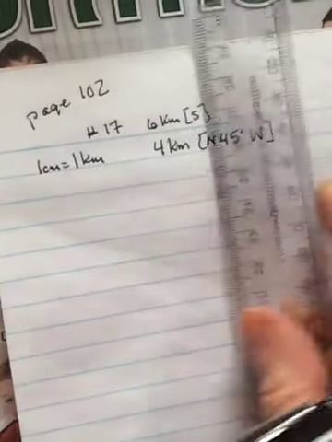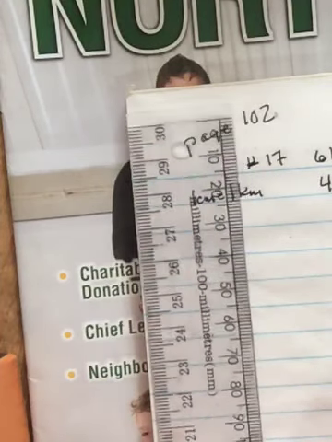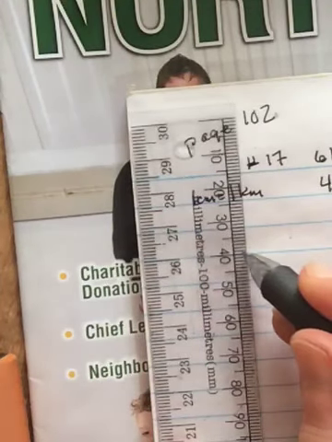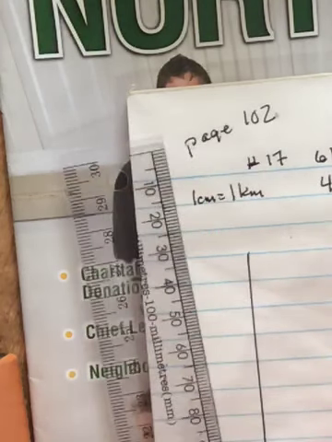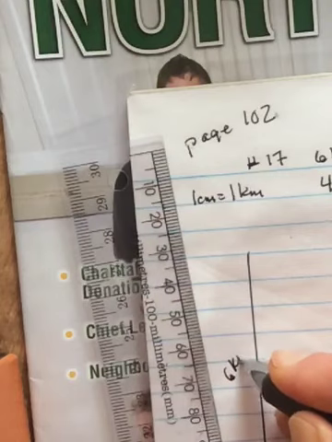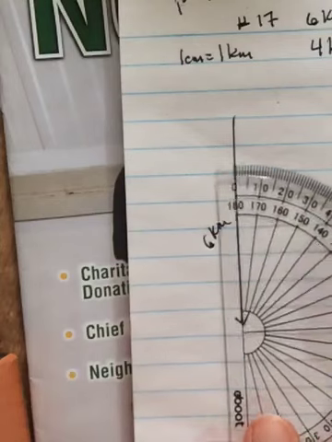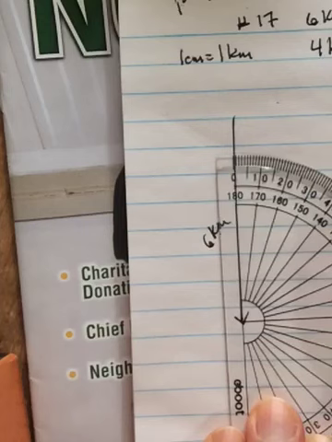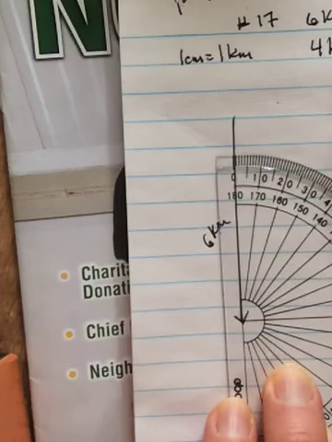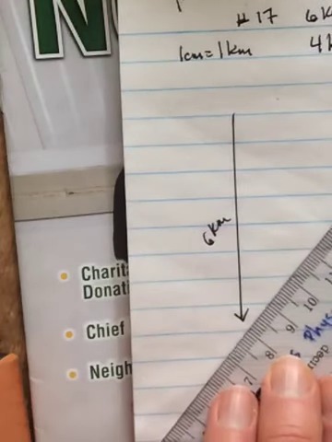First one is going totally south. It's going to be 6 kilometers, so we'll line it up here and go down 6 kilometers. There it is. Then take your protractor and you're measuring from the north 45 degrees west. So line up your protractor, 45 degrees right there, and it's going 4 kilometers.